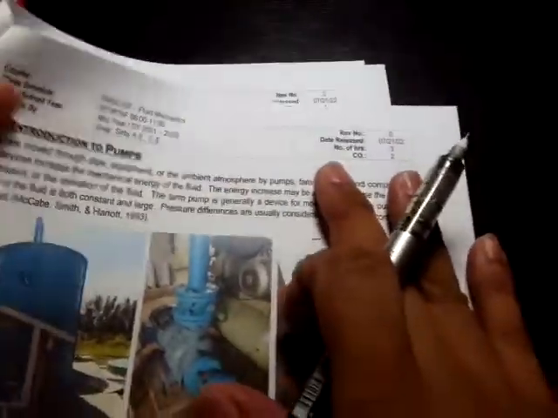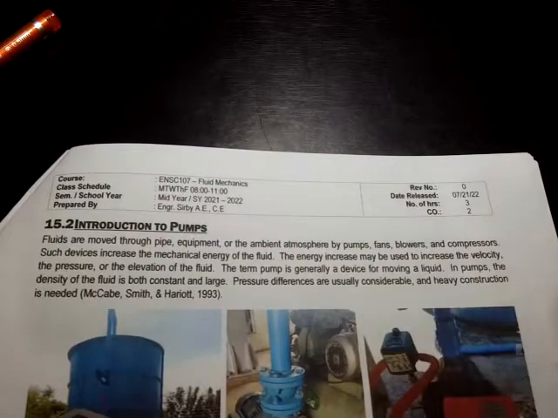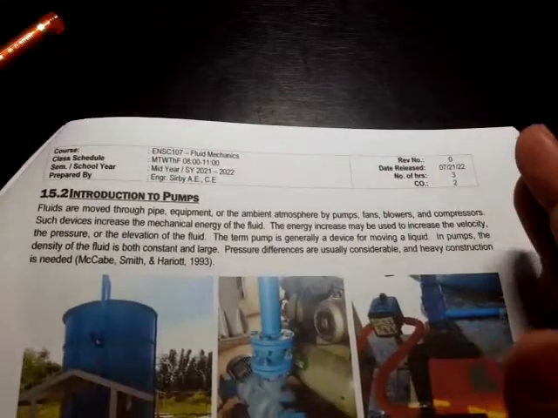Okay, so now let's talk about some introduction. Fluids are moved through pipes or equipment or the ambient atmosphere by pumps. We can actually use pumps, fans, blowers, and compressors.